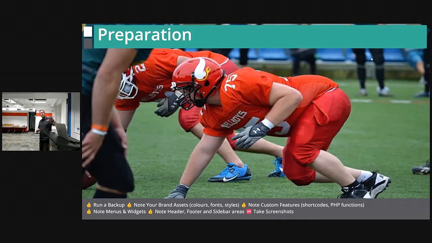But some things that you need to know are your brand assets. Because you're changing the theme, a lot of stuff is embedded in the theme, and that's going to go when you change over to a block base, just like it would with any kind of theme. So you're going to have to note things like your brand assets, your colors, your fonts, your styles, so you can then replicate that in the new theme.